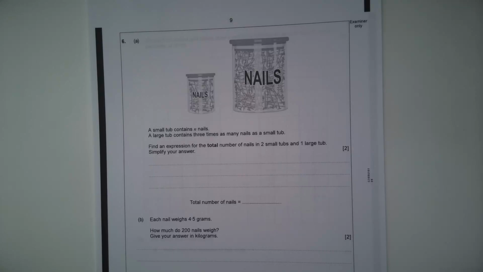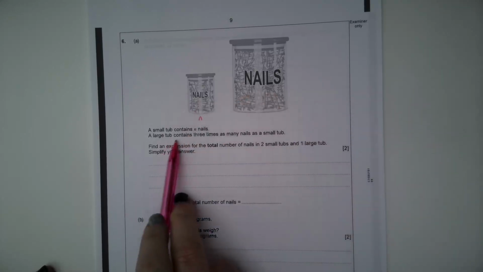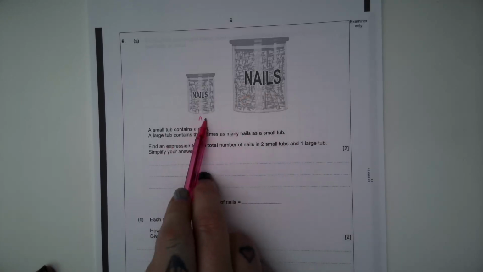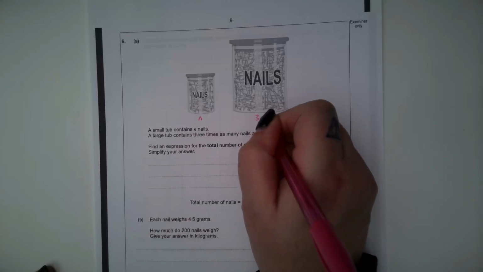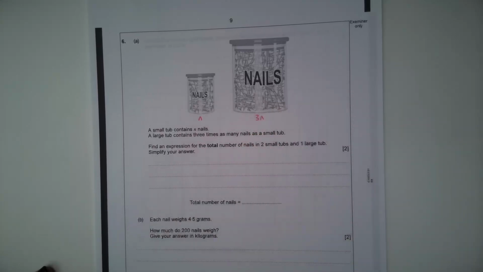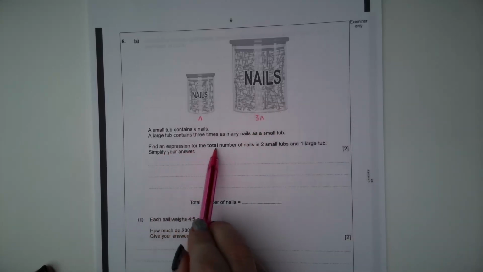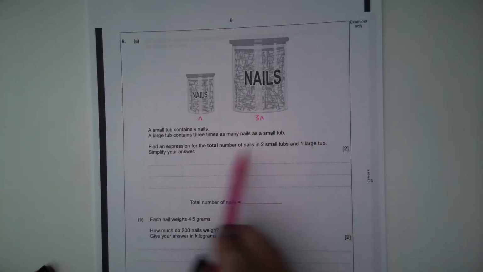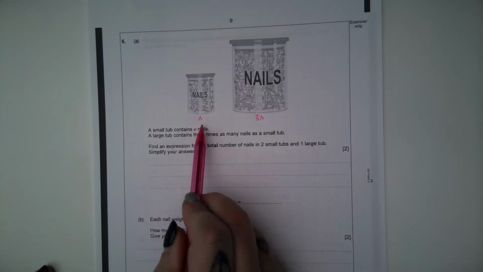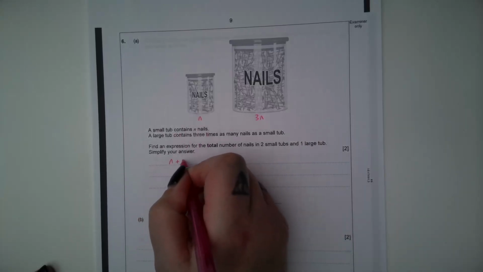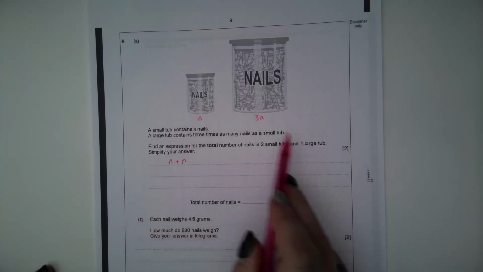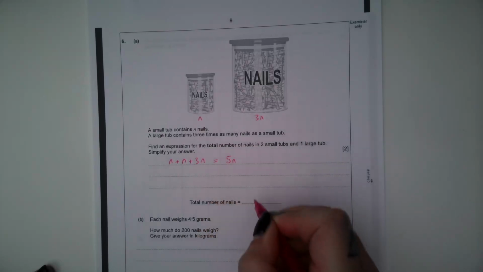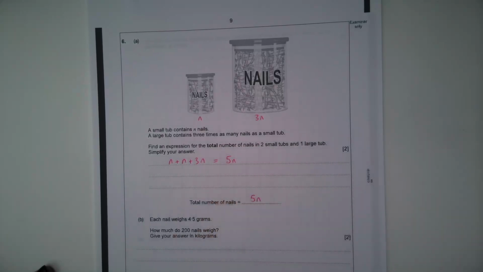6a. A small tub contains n nails. A large tub contains 3 times as many nails as a small tub. So if this small tub contains n, this contains 3n, 3 times as many. Find an expression for the total number of nails in 2 small tubs and 1 large tub. Simplify your answer. So if we've got 2 small tubs, it's n plus n, and then 1 large tub is 3n, which simplifies to 5n for the total number of nails.